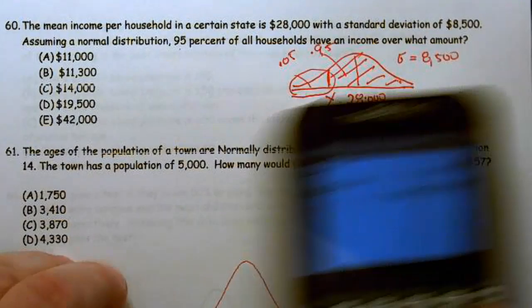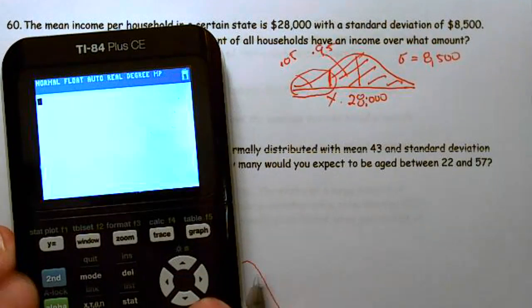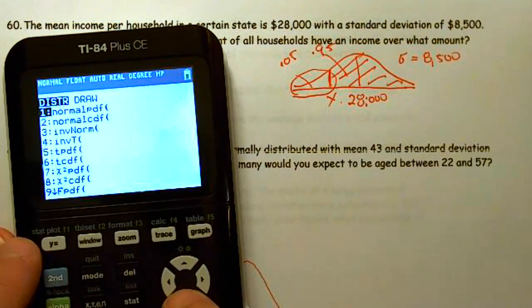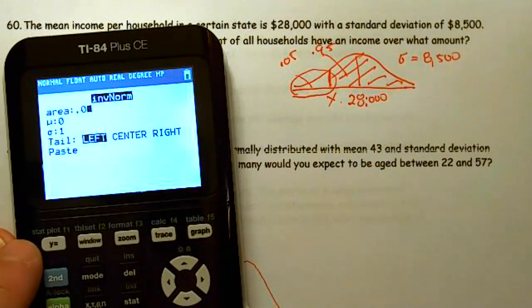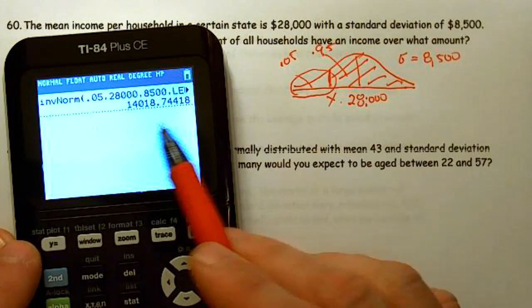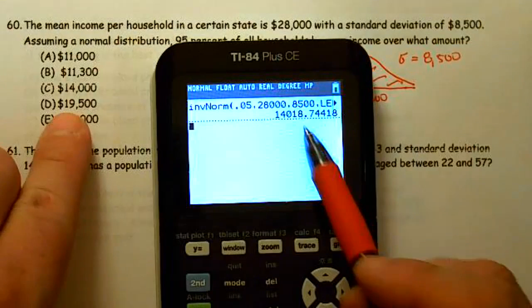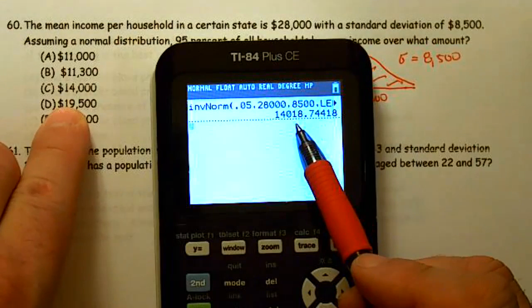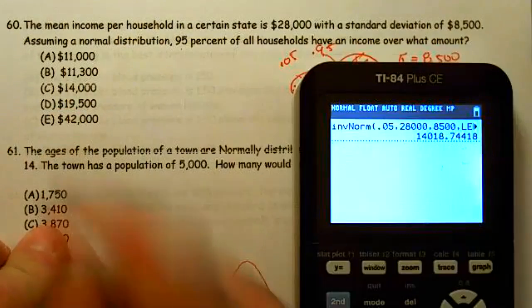And if I do that, second vars, inverse norm, area is 0.05. The mean was 28,000. And the standard deviation is 8,500. I end up getting about 14,000. I know it's rounded differently, but that's my answer that's closest.